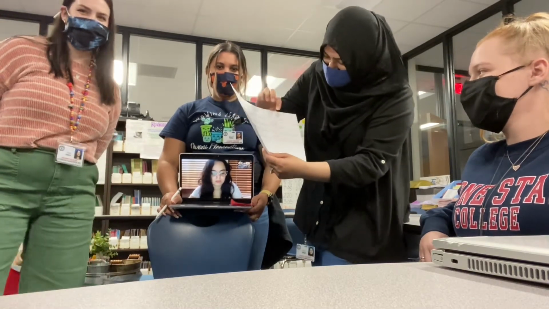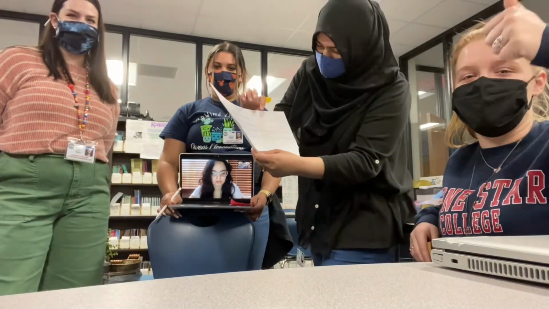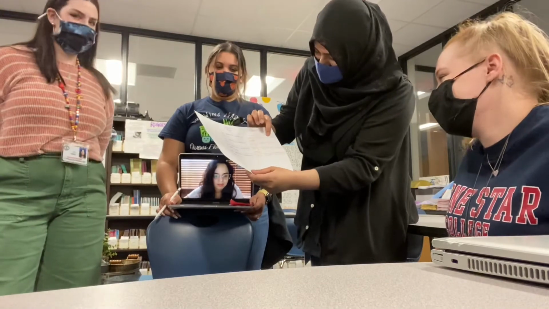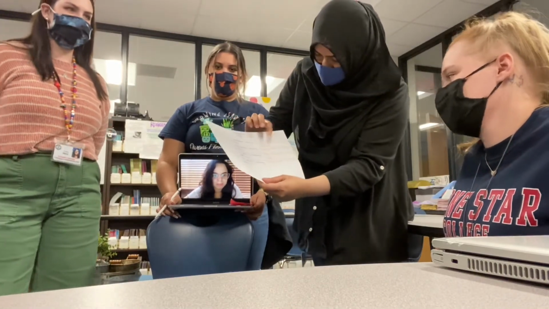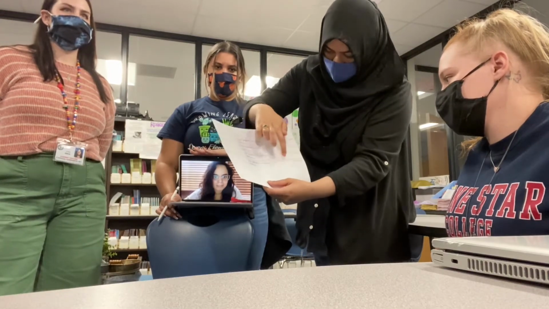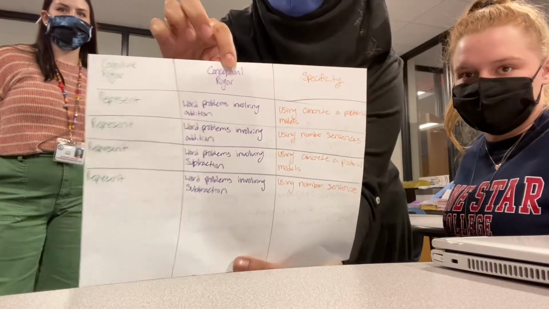Specificity. We're working on that word. Using concrete, a pictorial model, and then using number sentences. Just in case if you need to, we will definitely send you a picture of this too.